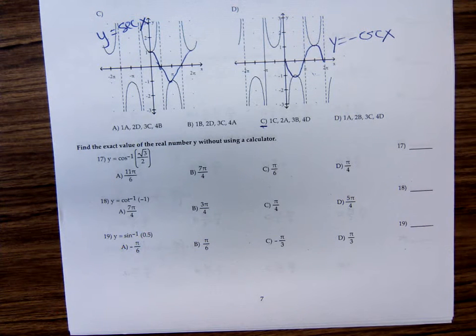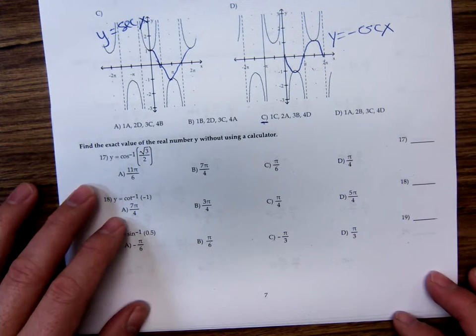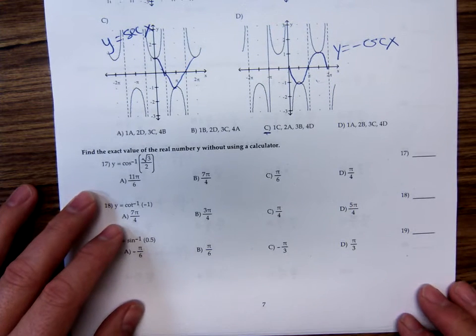Hello, this is Anthony Precella, and today I'm continuing to work with my face-to-face trigonometry class, working out the review sheet for the third exam. And we're up to number 17, where we're working with inverse trig functions.